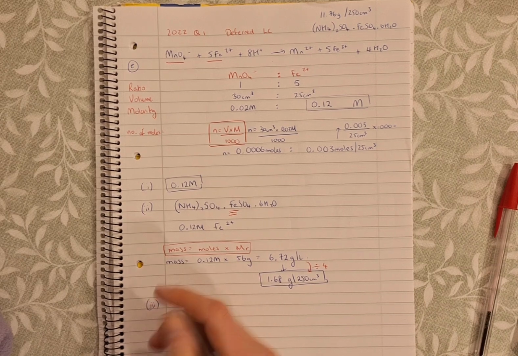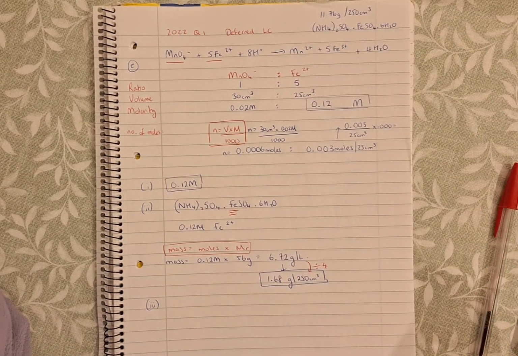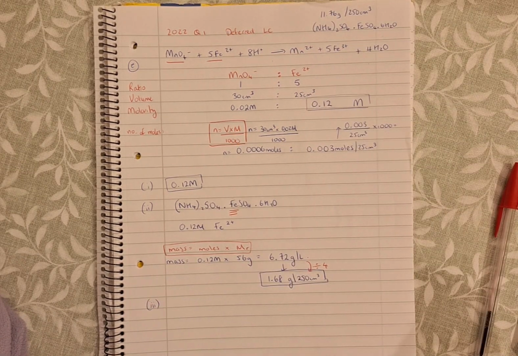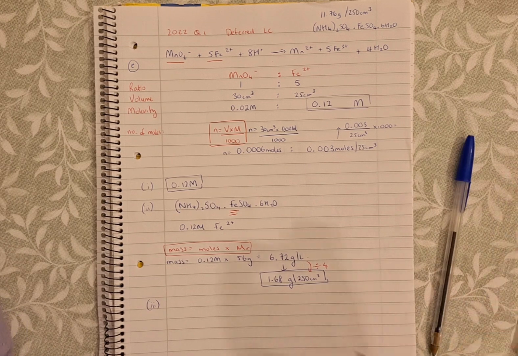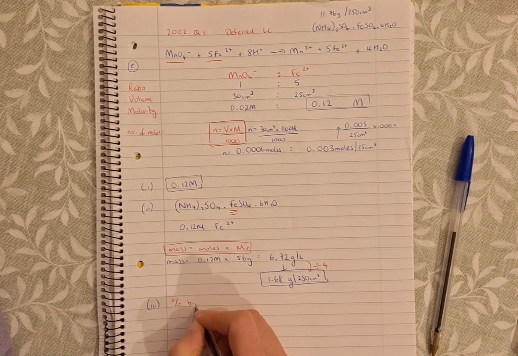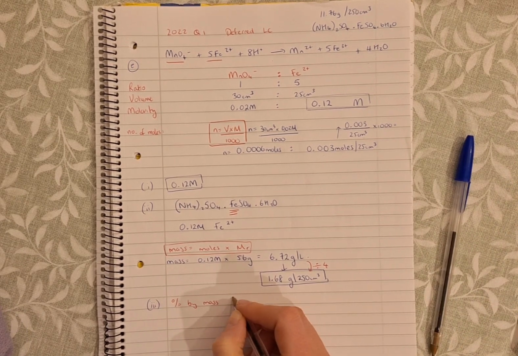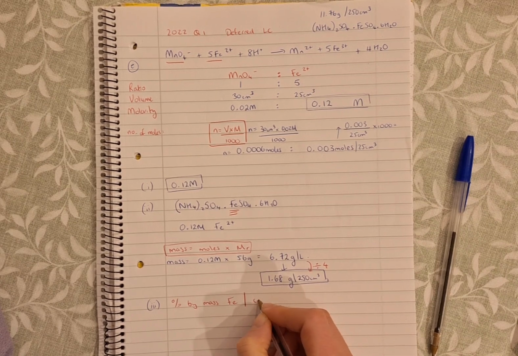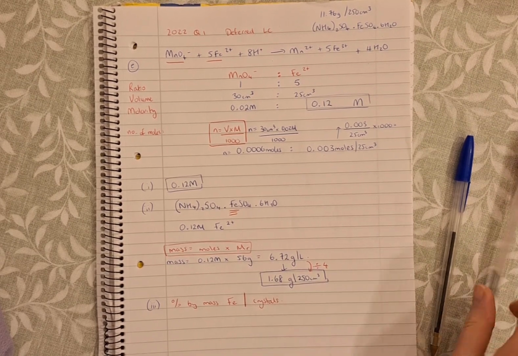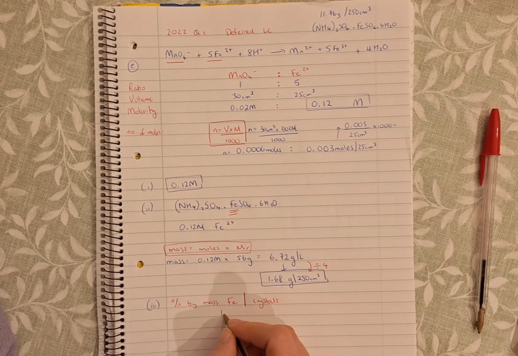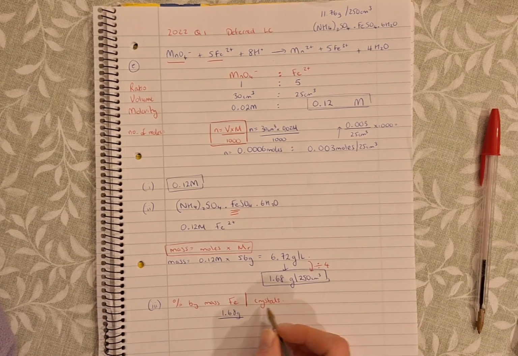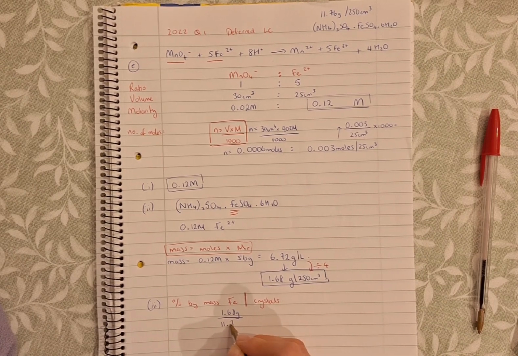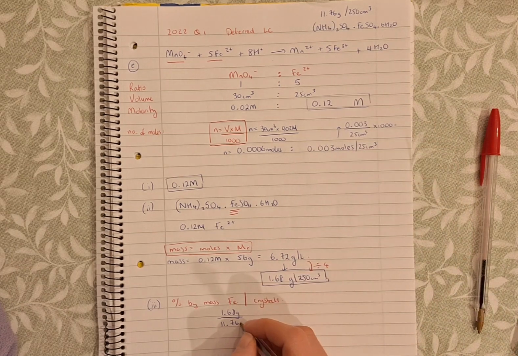And the last thing the question asks you to do is calculate the percentage by mass of iron in the crystals. So percentage by mass of iron in the crystals overall. So the amount of iron that was in the crystals is 1.68 grams. The mass of the crystals that you weighed out at the start is 11.76 grams.